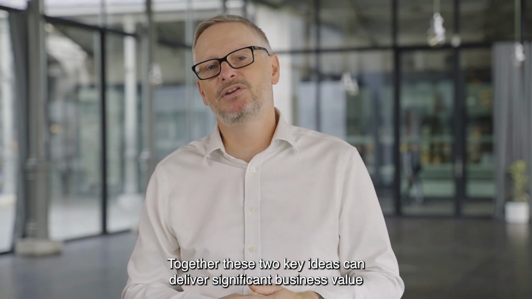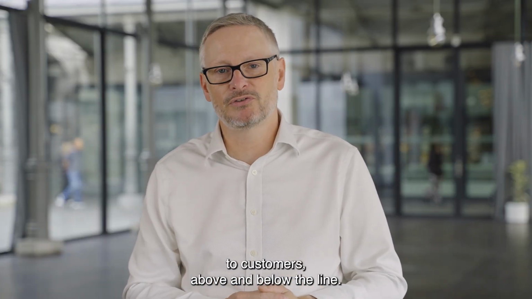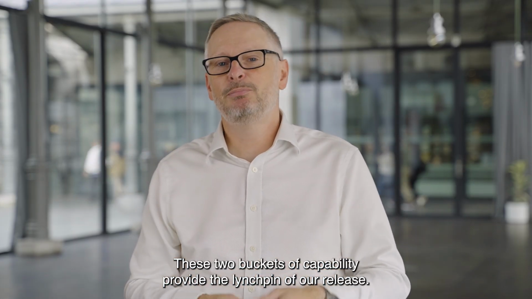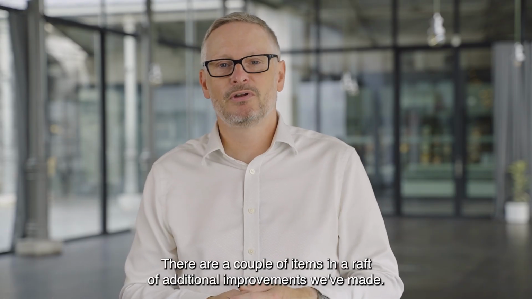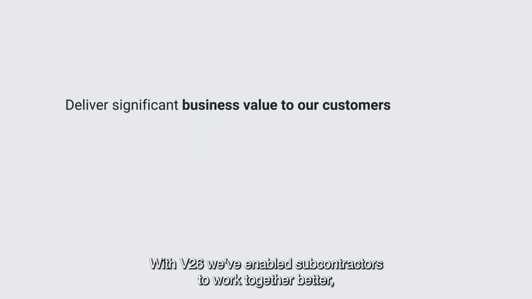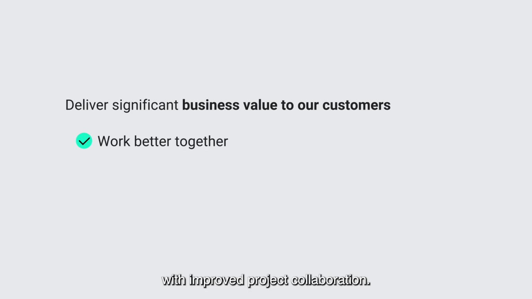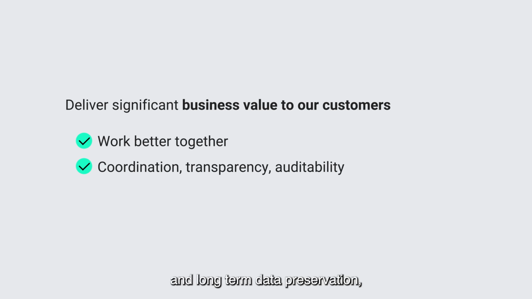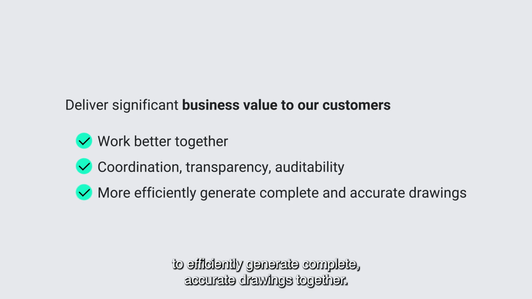Together, these two key ideas can deliver significant business value to customers above and below the line. These two buckets of capability provide the linchpin of our release. There are a couple of items in a raft of additional improvements we've made. With V26, we've enabled subcontractors to work together better with improved project collaboration. We've enhanced their coordination, transparency, auditability, and long-term data preservation with open standard support. We've enabled them to efficiently generate complete, accurate drawings together.